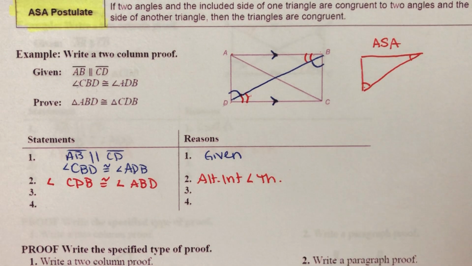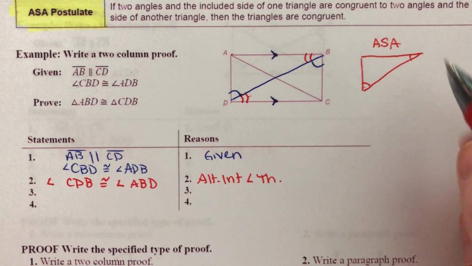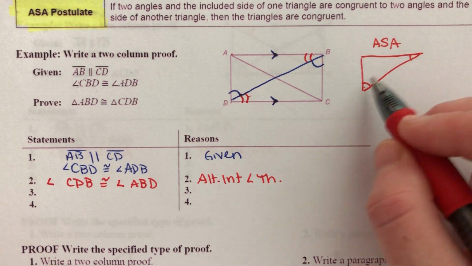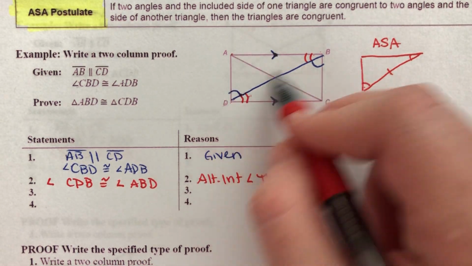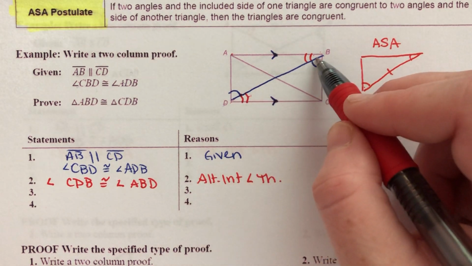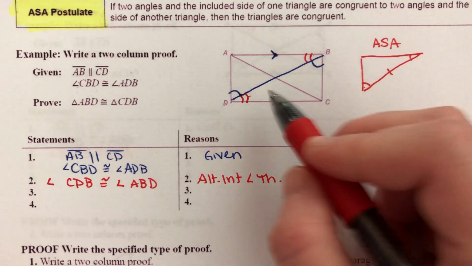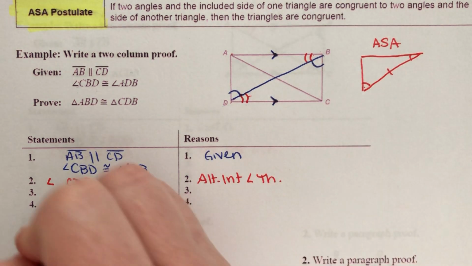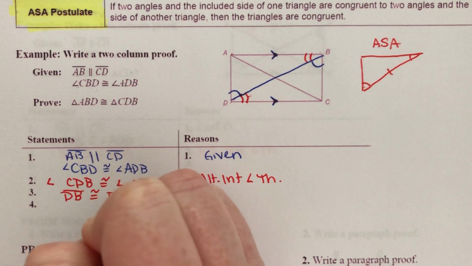So if I have 2 angles, what's the third thing I need to prove the triangles are congruent by ASA? The side between the 2 angles, right? This guy. So can I say that in this triangle, this line is congruent to this line in this bottom triangle? Yeah, it's the exact same line, right? We're going to use the reflexive property. We're going to say that here, this line DB is congruent to itself.